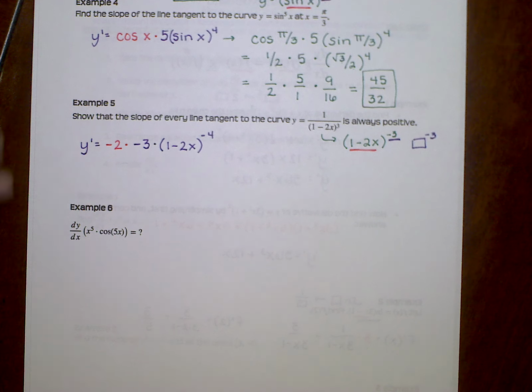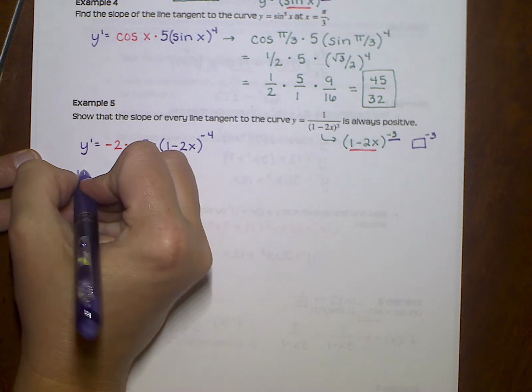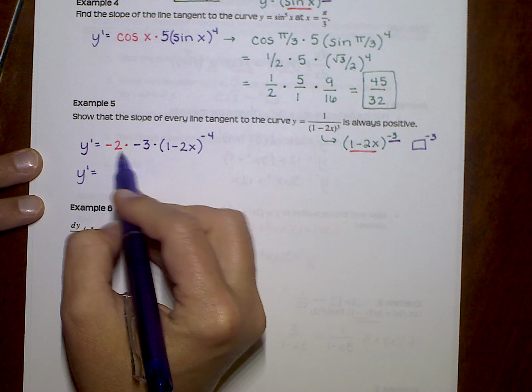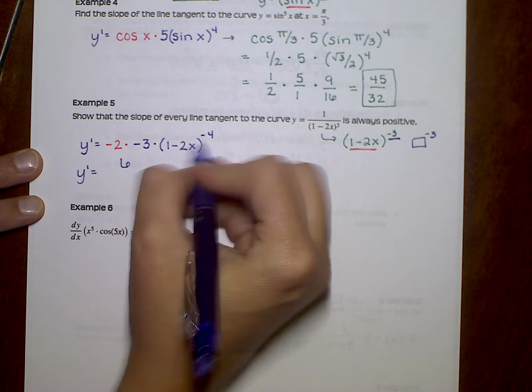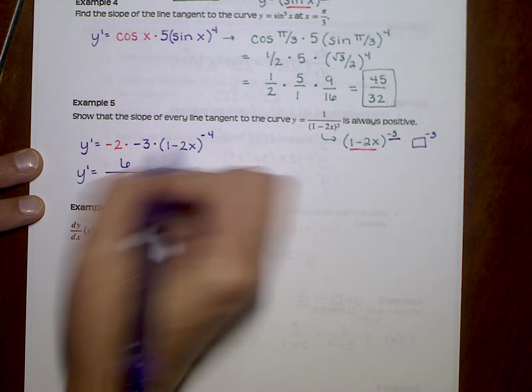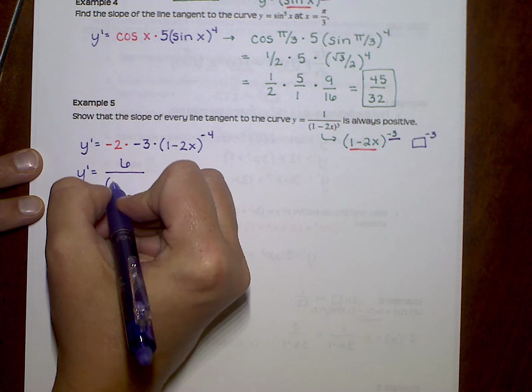Now, in order to answer this question, I'm going to clean this thing up a little bit. I'm going to say y prime equals negative 2 times negative 3 makes a positive 6. And then I'm going to take this thing, and because it's a negative exponent, I'm going to put it on the bottom.